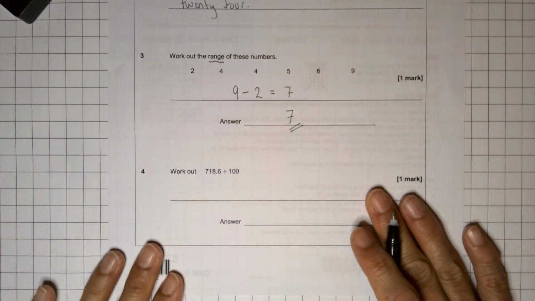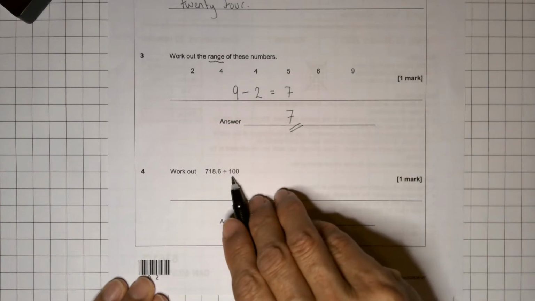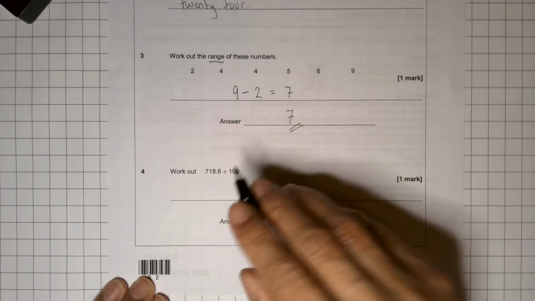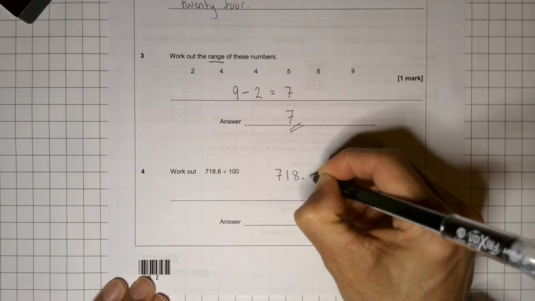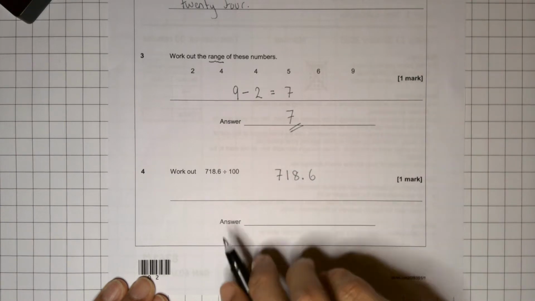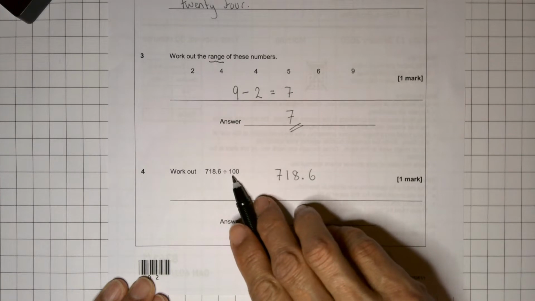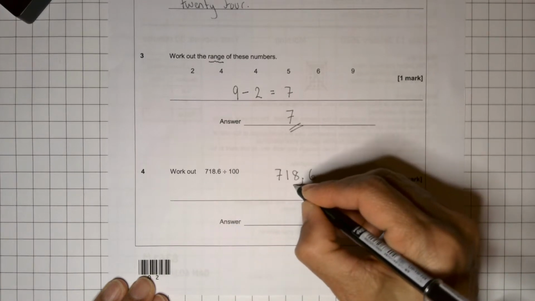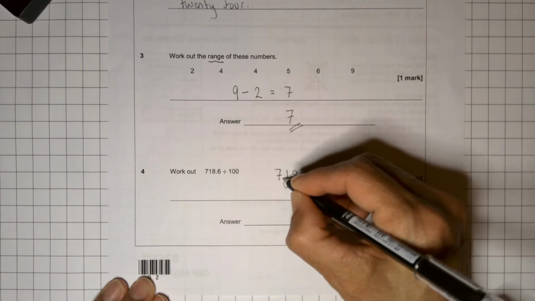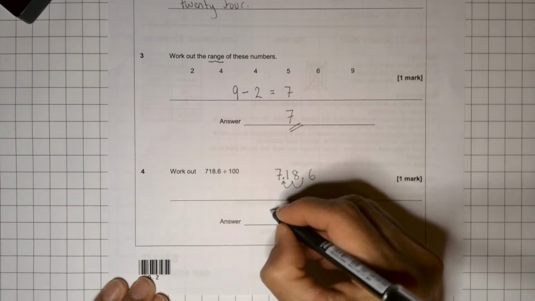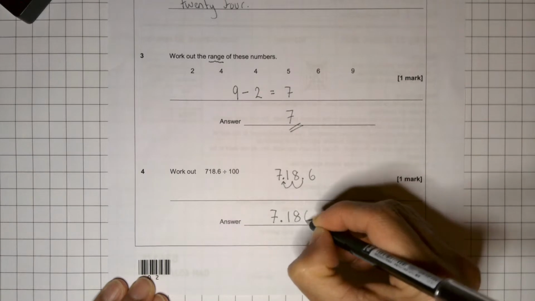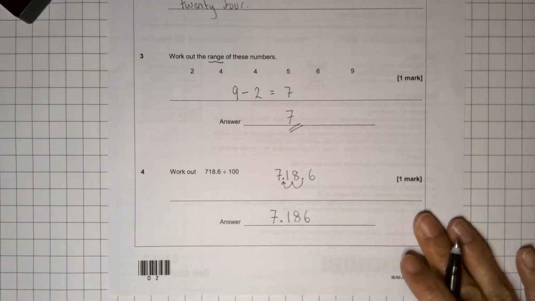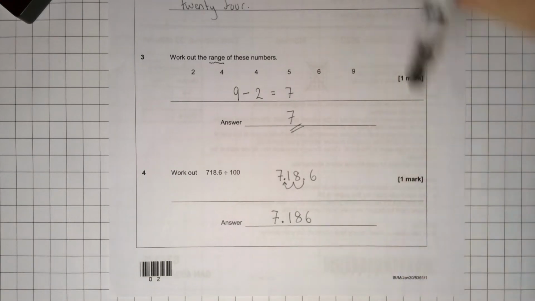Question 4 is a lovely one. It's a division, and dividing by 100 is lovely because we have basically 718.6, and when we divide, the numbers will get smaller. If we divide by 100, we have 2 zeros here, so we're going to have 1, 2, so the dot is now going to go there, and so our answer is 7.186. Let's have a look at question number 5.